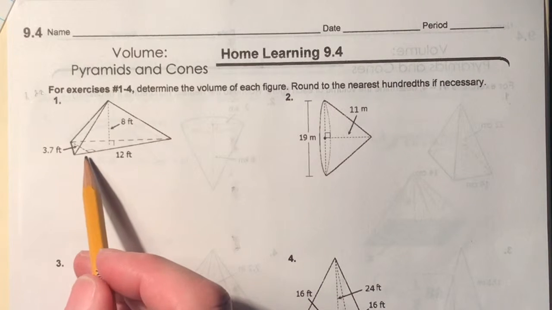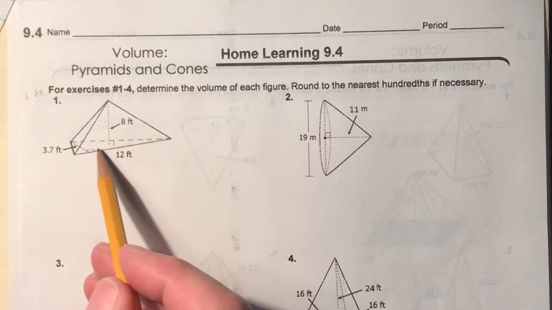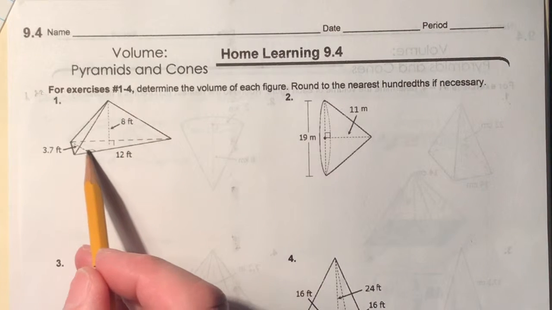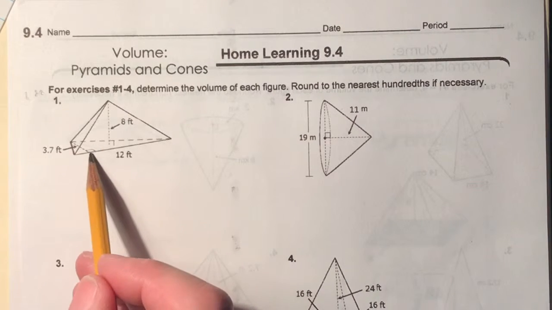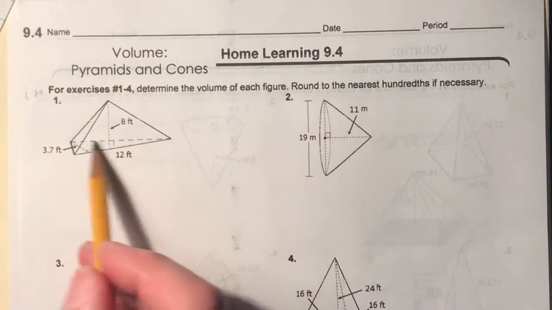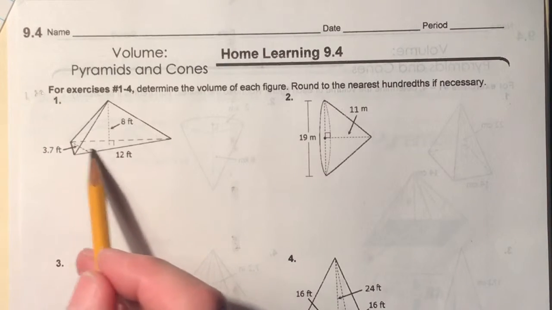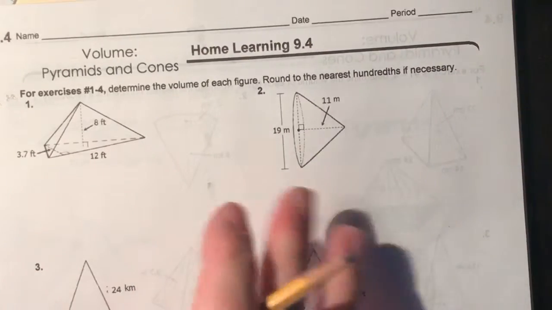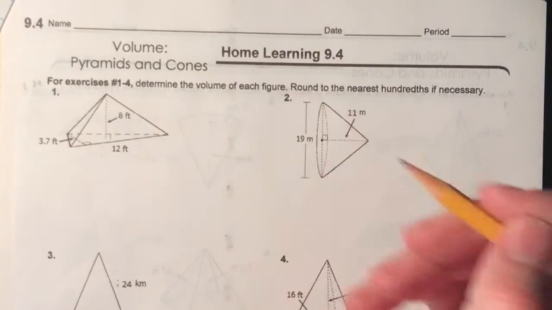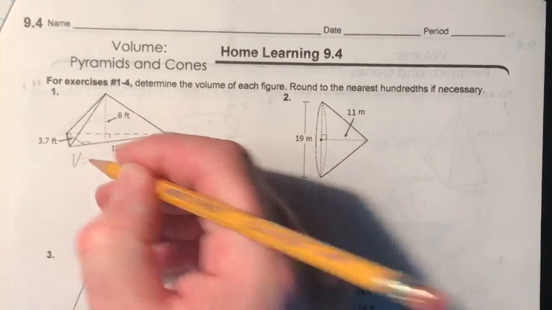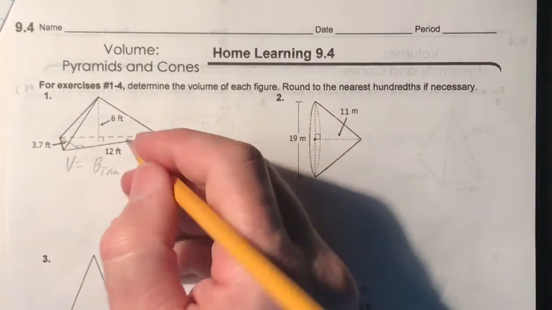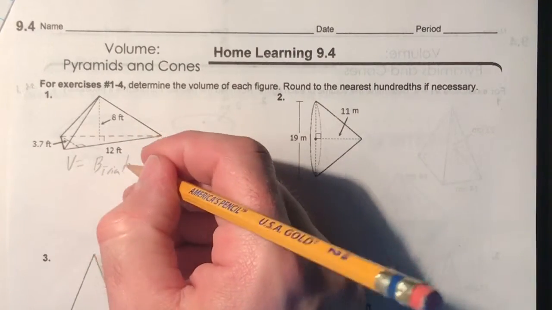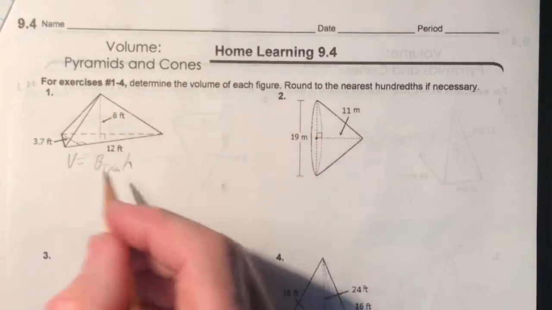To find the area of a triangle, if it's a right triangle, we just multiply the two lines that make up the right angle, so 12 times 3.7, divided by 2. So the volume is the area of the triangle times the height, which is this 8 right there, divided by 3.